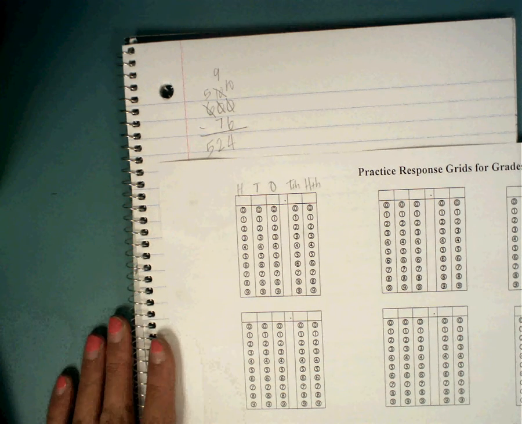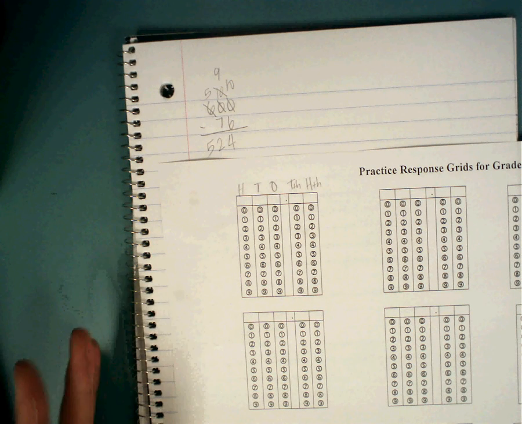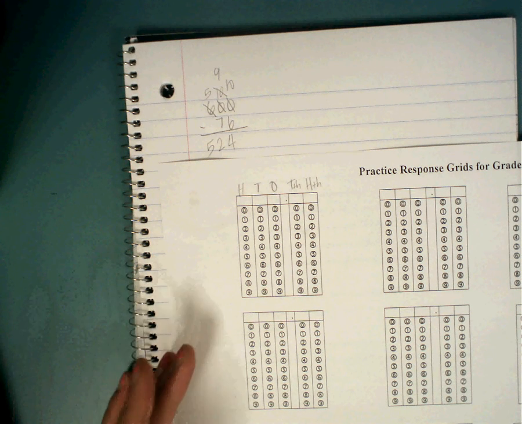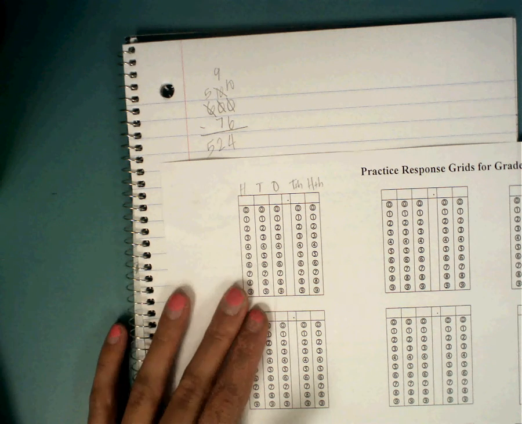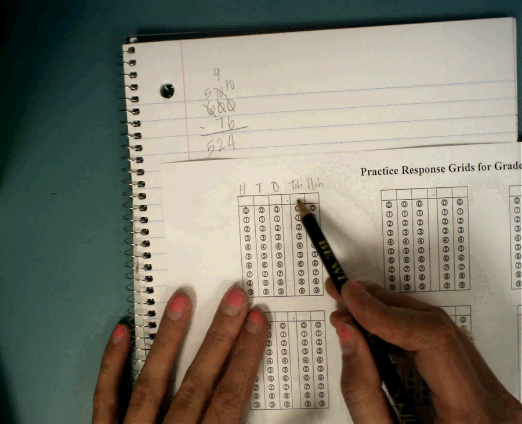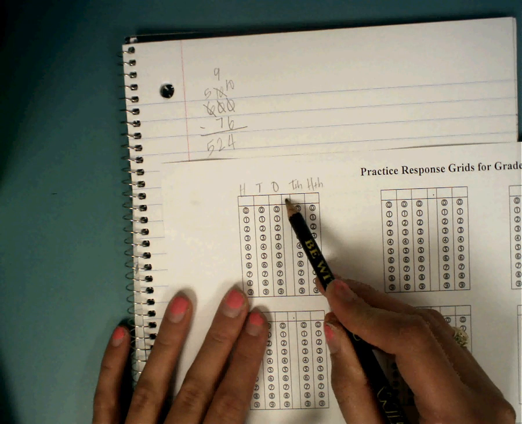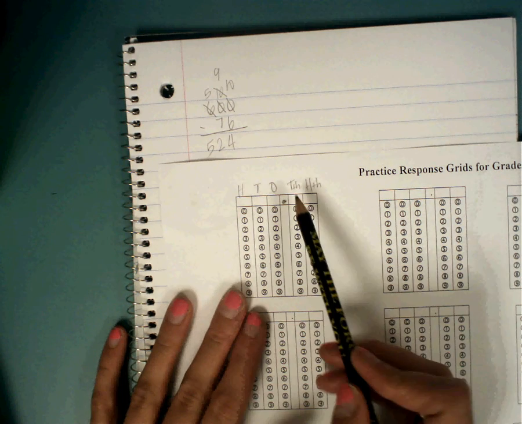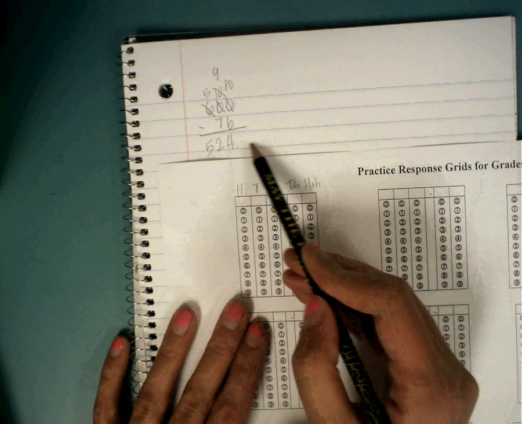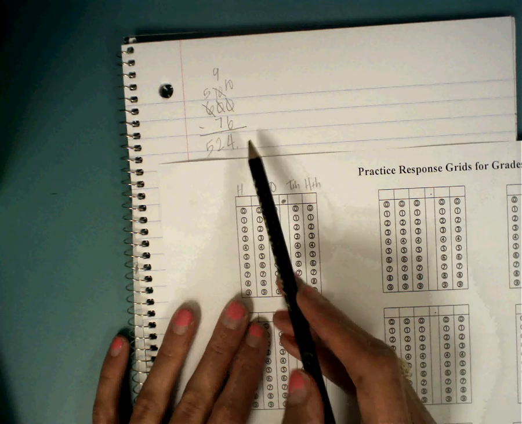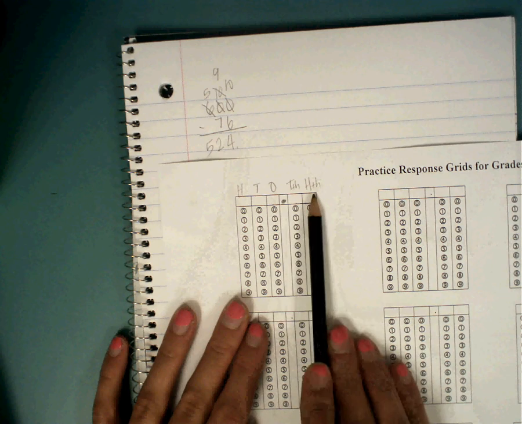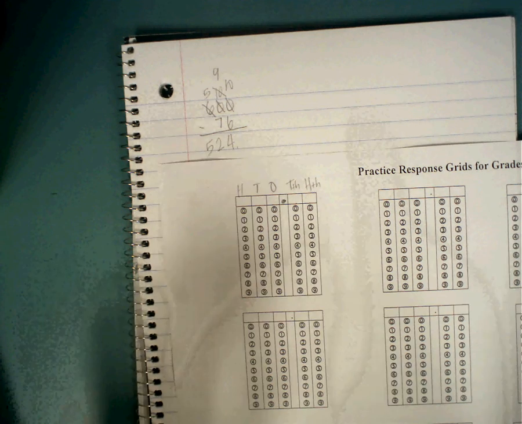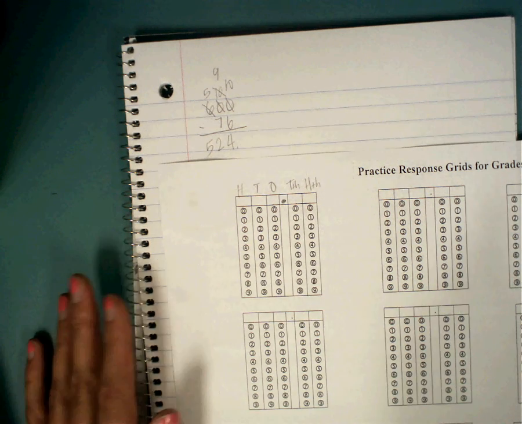You're just putting your number into the correct place value on this grid, okay? I know this is weird because you've never had this decimal before, but this is a decimal. You only put something over here if you have a decimal. If you do not have a decimal, leave this blank. You do not have to put zeros. You don't have to put anything. Just leave it blank.